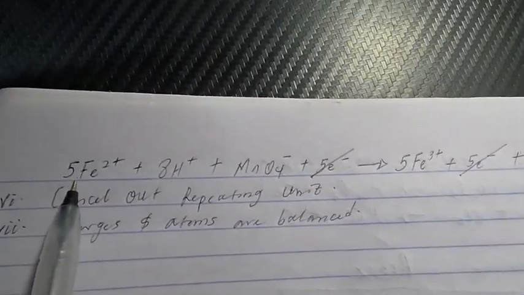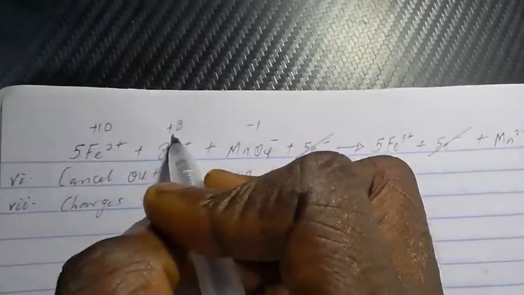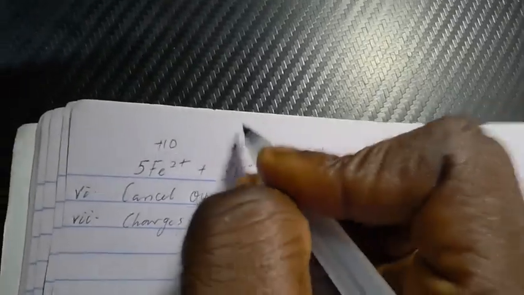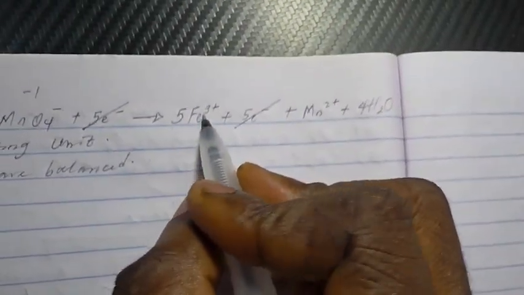So let's check. What are the charges here? 5 times +2, that would be what? +10. 8 times +1, that would be +8, minus 1. Then that's all. +10 plus 8, that's 18, minus 1. So everything here is +17. On the right side, 5 times +3, that's +15.